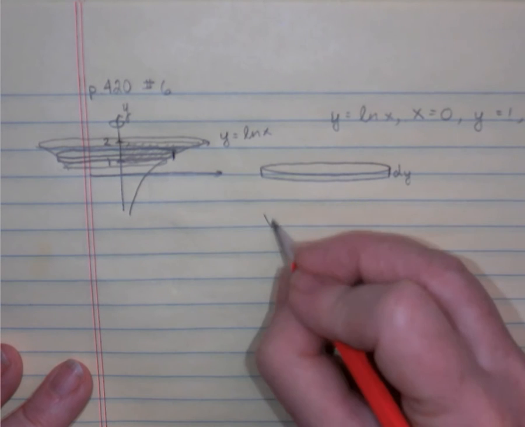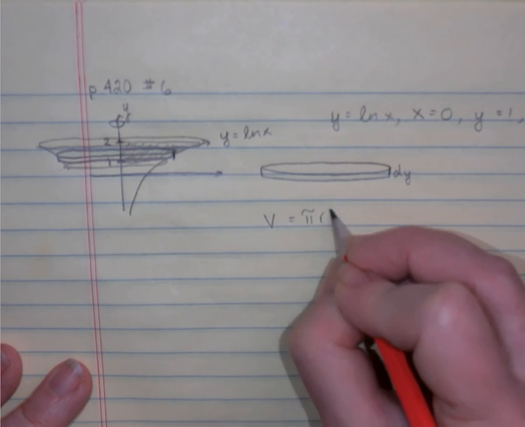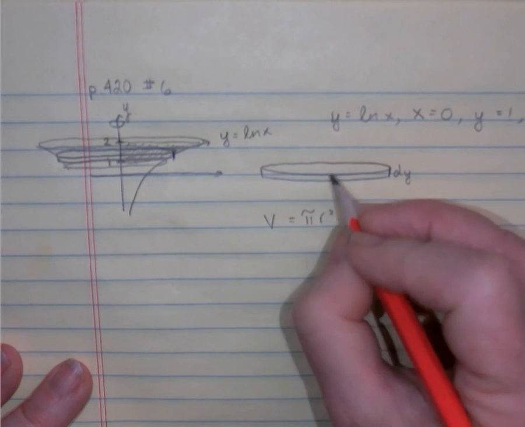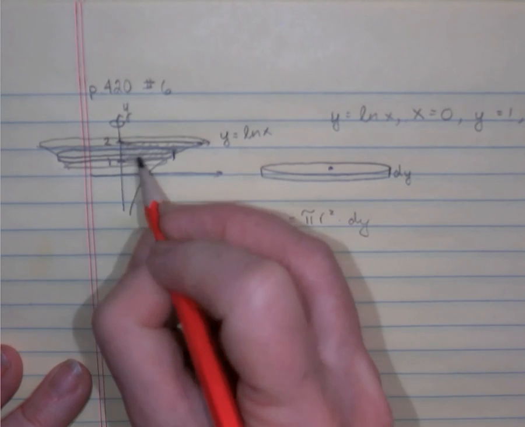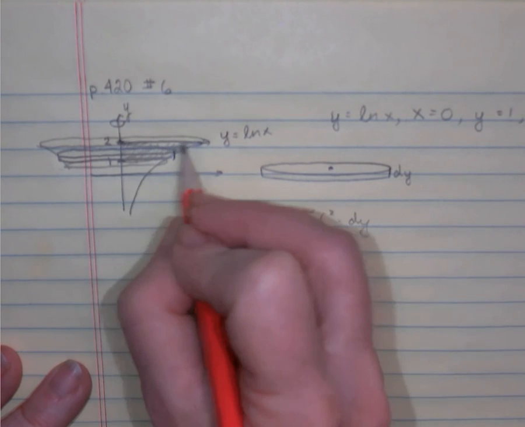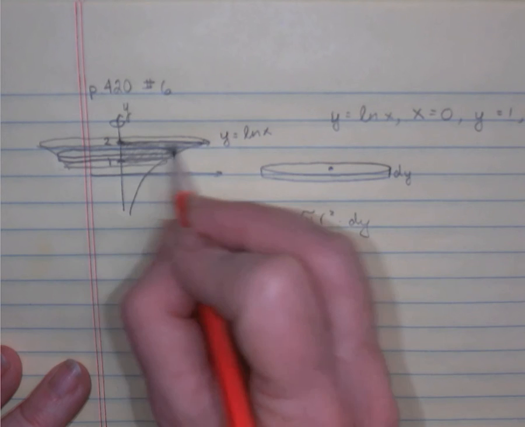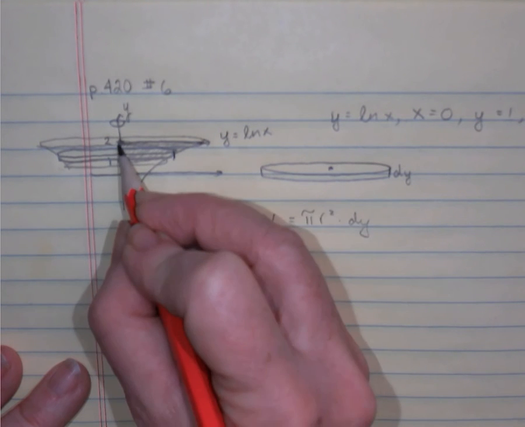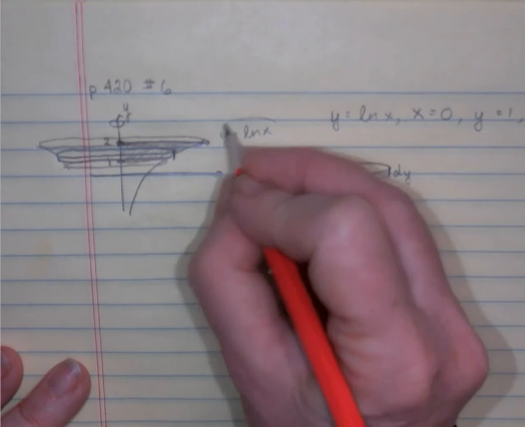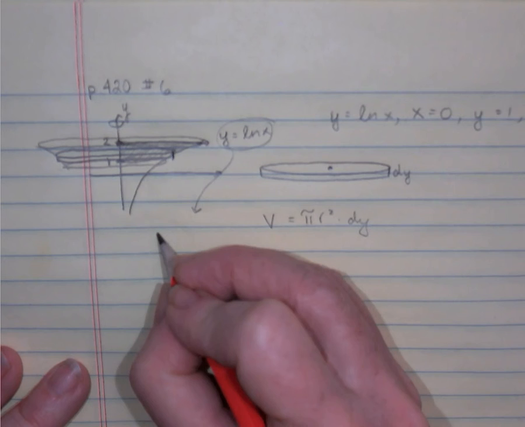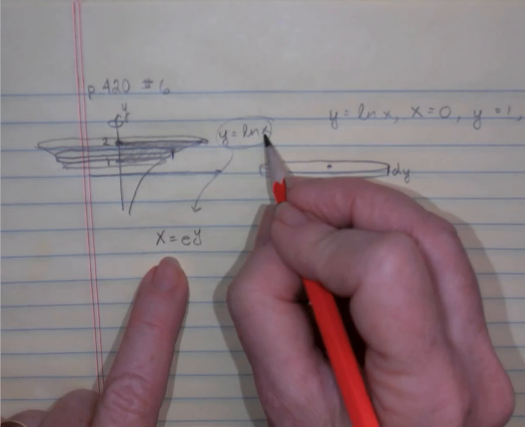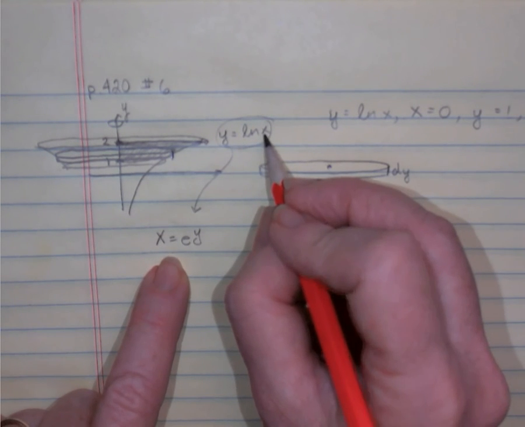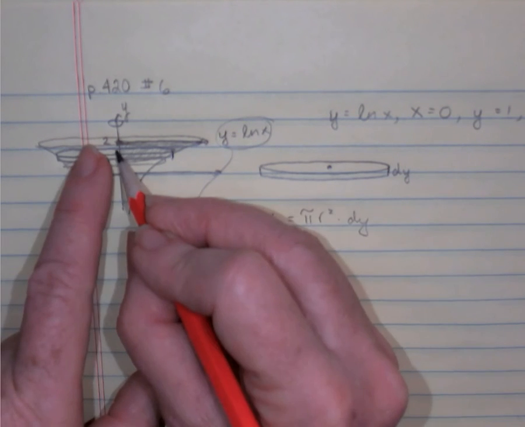I'm still going to use pi times the radius squared times the thickness, but my radius now goes from the y-axis all the way out to the edge. Anytime I make a horizontal movement like that, that is a change in x, so I need my x here minus my x here. My x as a function of y is e to the y, so I have e to the y minus 0.